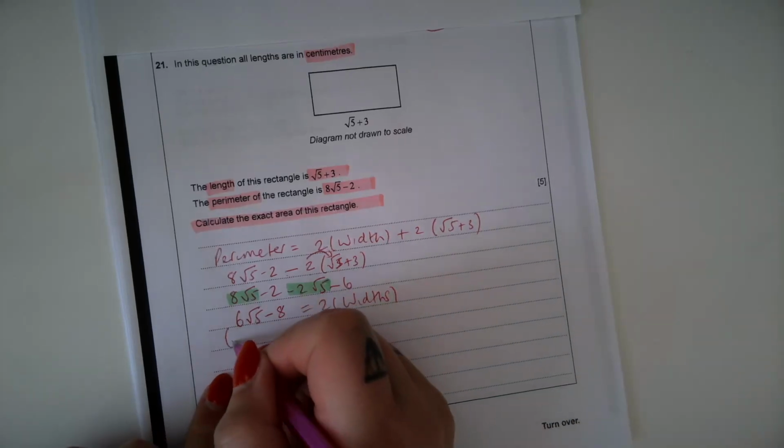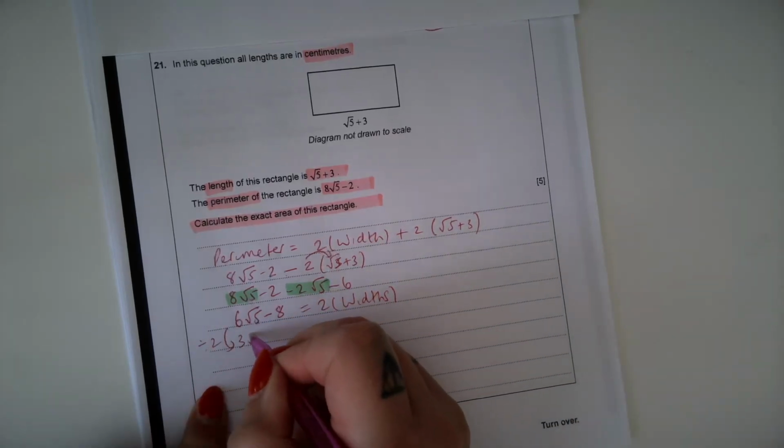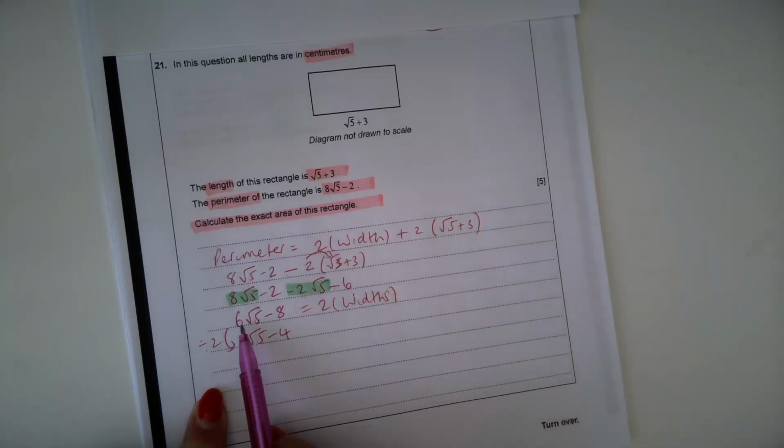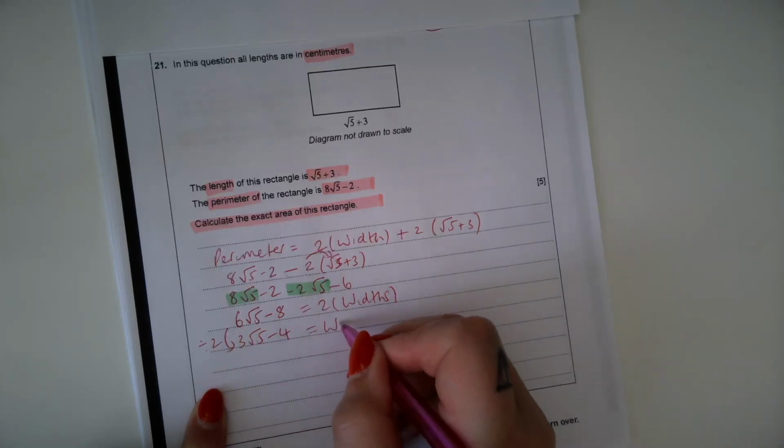So I'm going to divide this by 2. So this becomes 3 root 5 subtract 4, because 6 root 5 divided by 2 is 3 root 5. Negative 8 divided by 2 is negative 4. So this is our width.